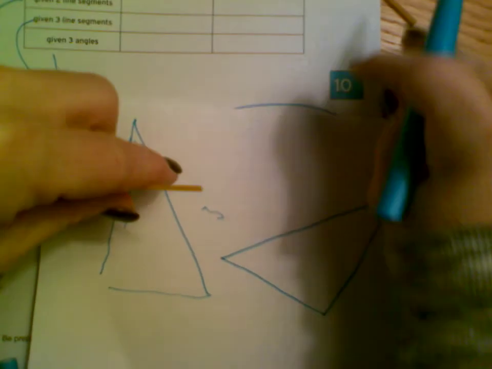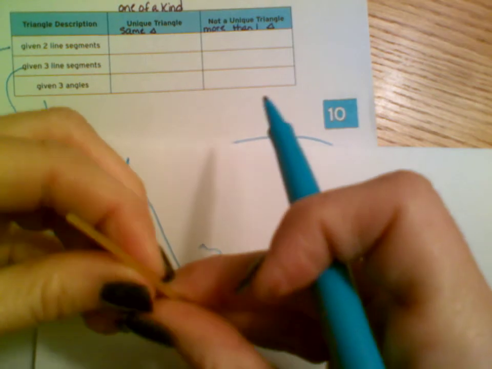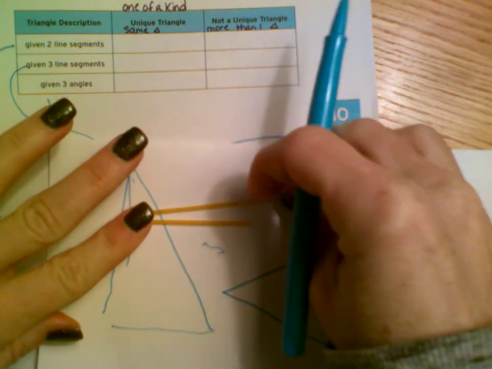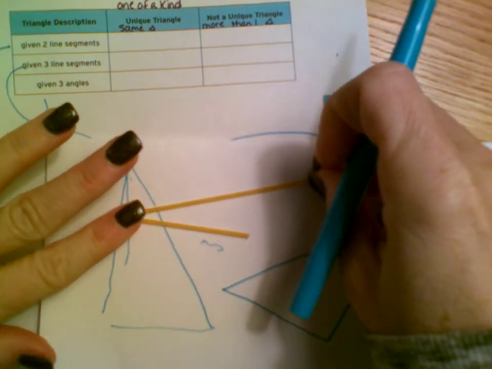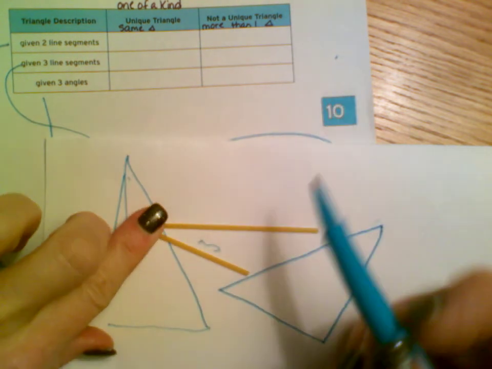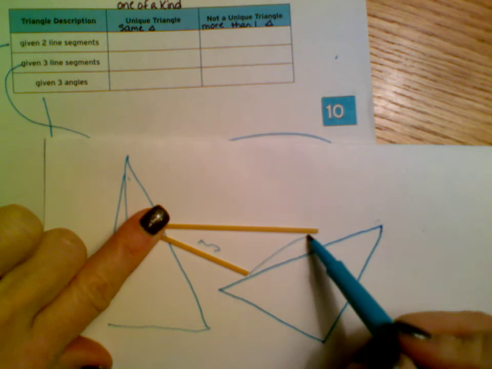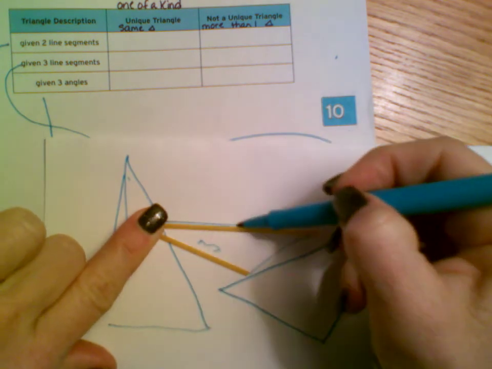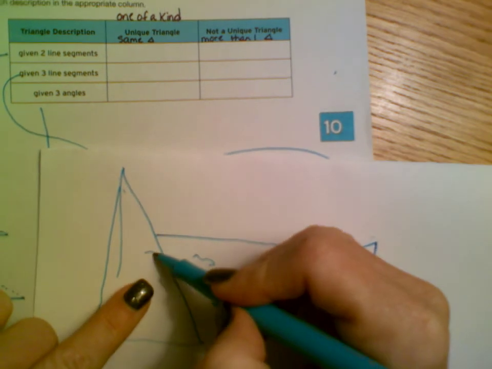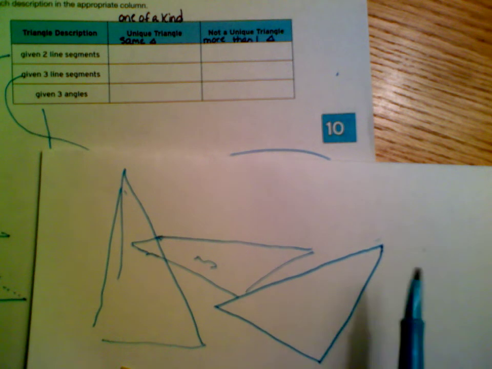I could even make a more obvious one if I put these two pieces really close together. So I can see these triangles all look different.